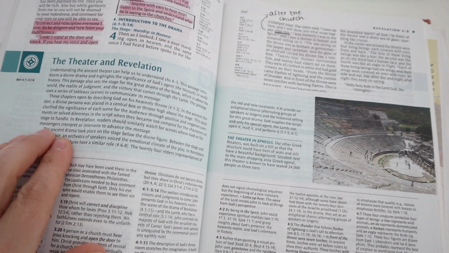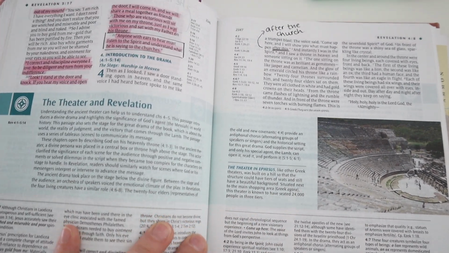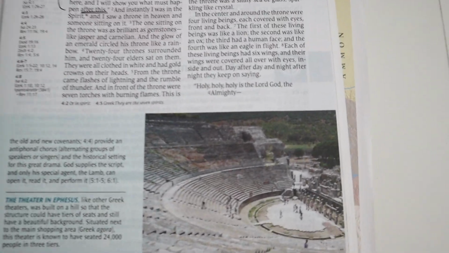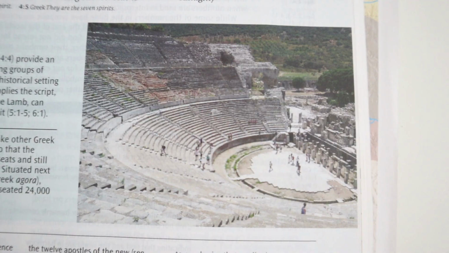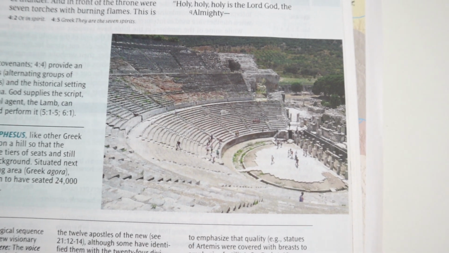And I also like to read these little sections here because it just gives you a little bit of context and again puts real life images in your mind of how things looked at the time that these people were living in.